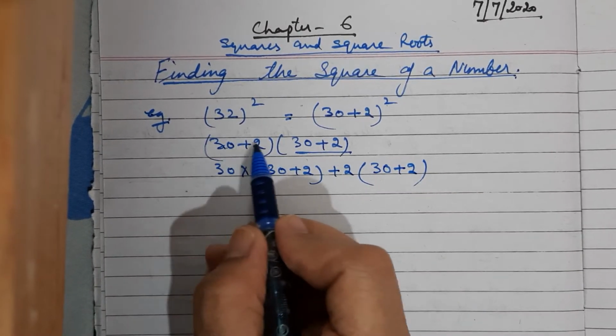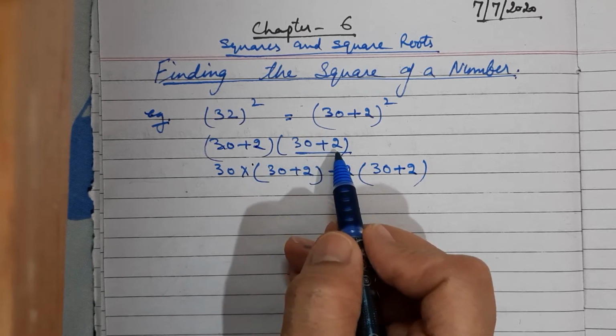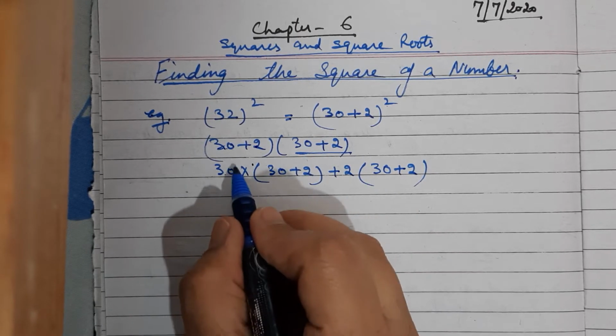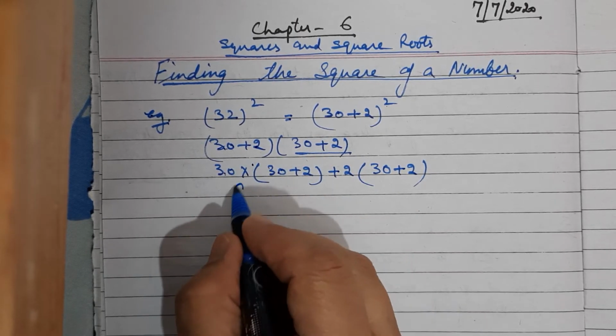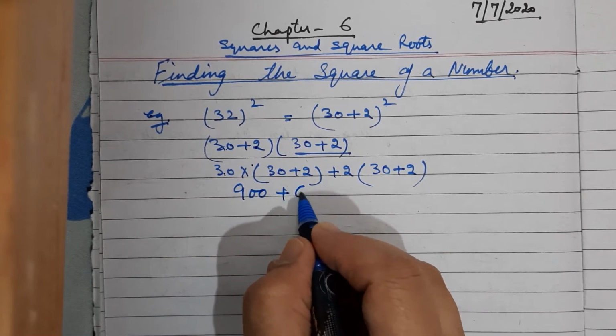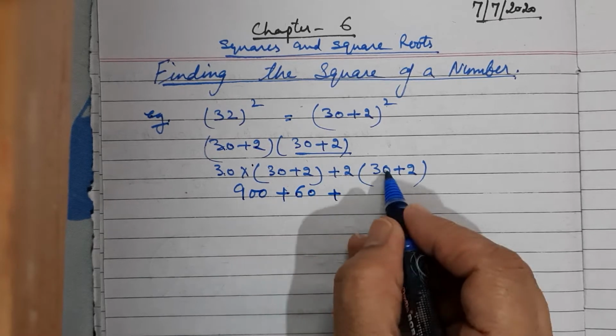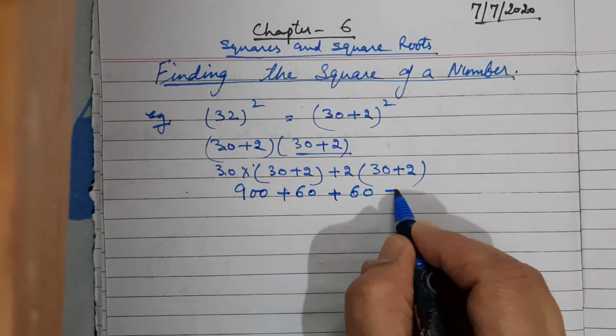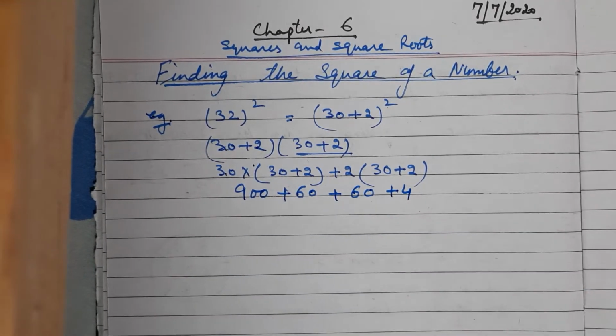So these two numbers will be multiplied by the second bracket one by one. First of all we multiply 30 by 30, which is 900, plus 30 multiplied by 2, 60, plus 2 multiplied by 30 is 60, plus 2 multiplied by 2 is 4.